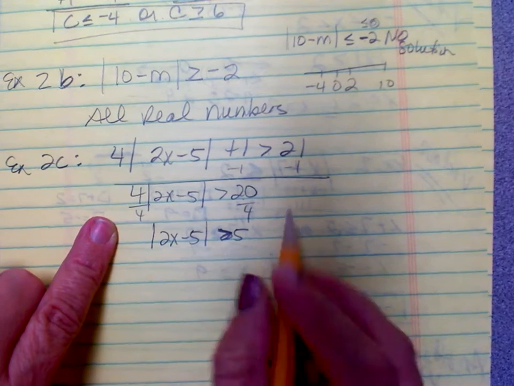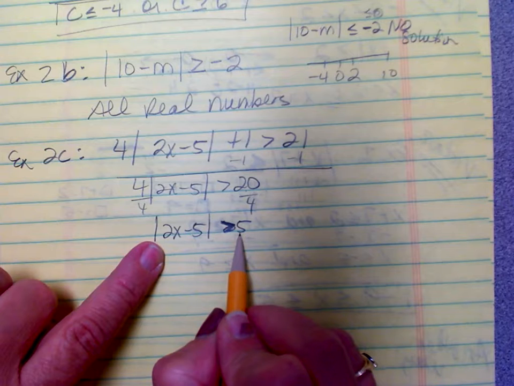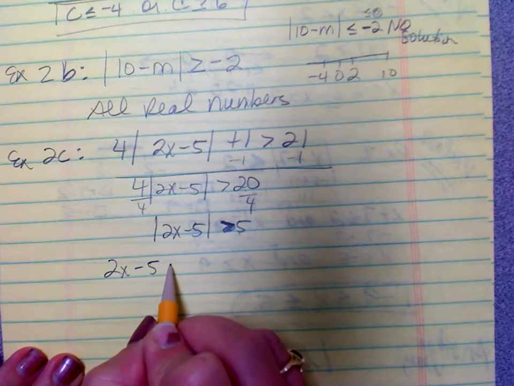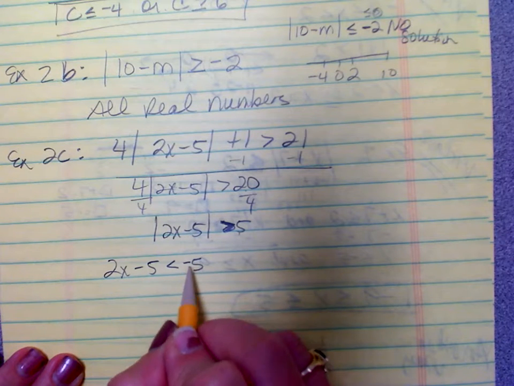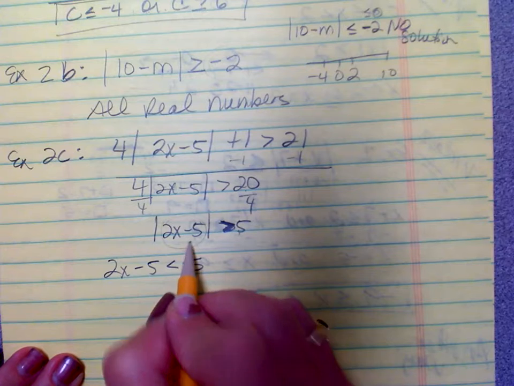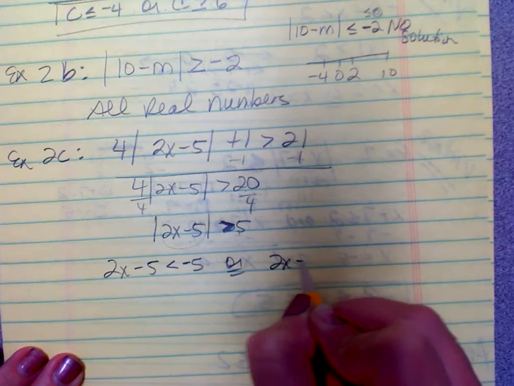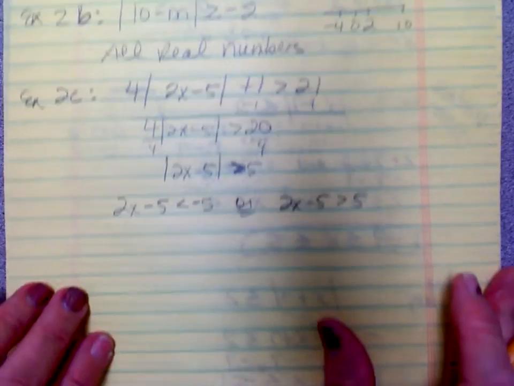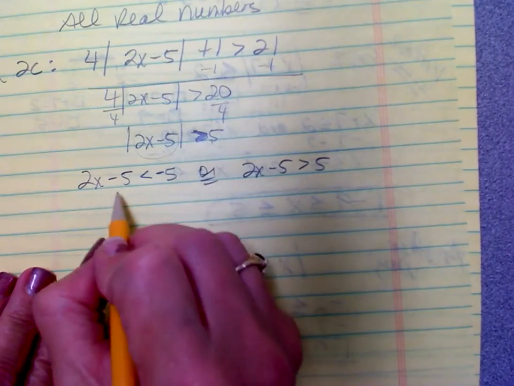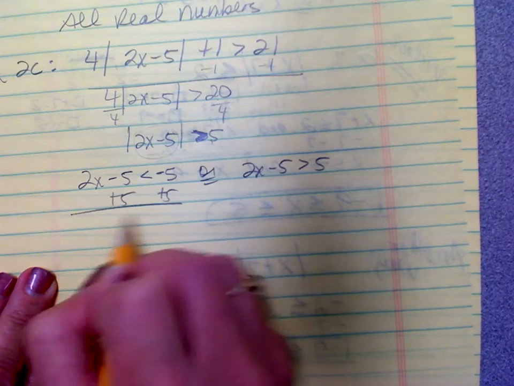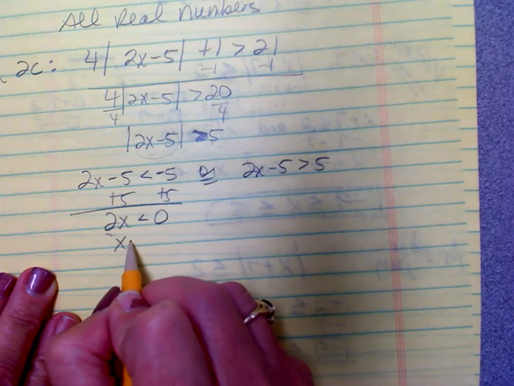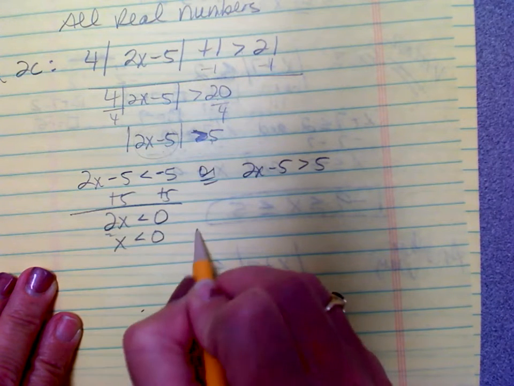Now determine what type of problem it is. Well, this is a greater than, so that's going to be an or statement. So you want to do 2x minus 5 is less than negative 5, because we need this value beyond negative 5 and 5, or 2x minus 5 is greater than 5. Sorry about the shadow. Okay, then now add 5. 2x is less than 0. When you divide by 2, x is going to be less than 0.